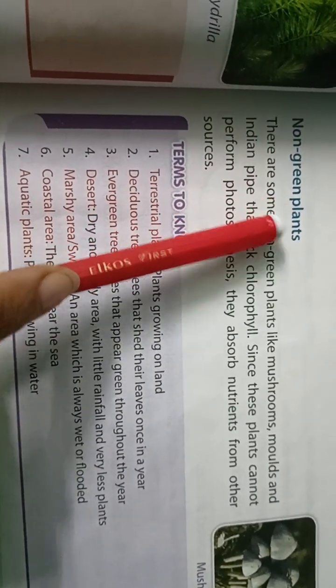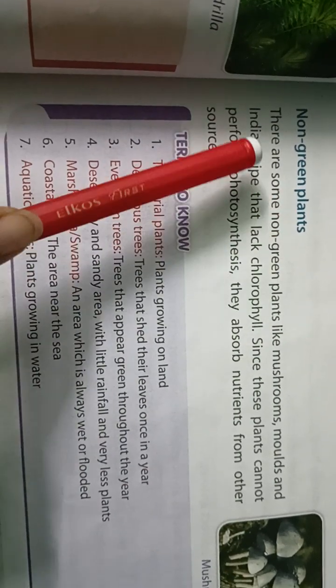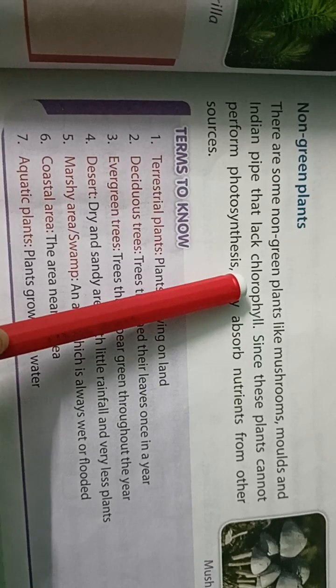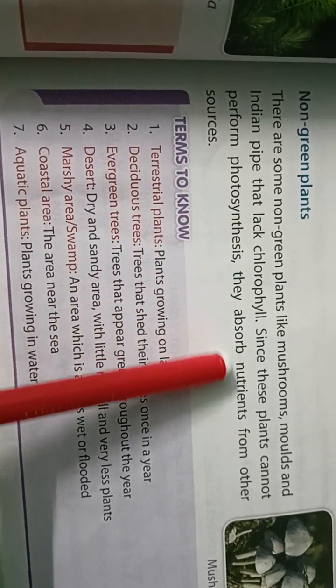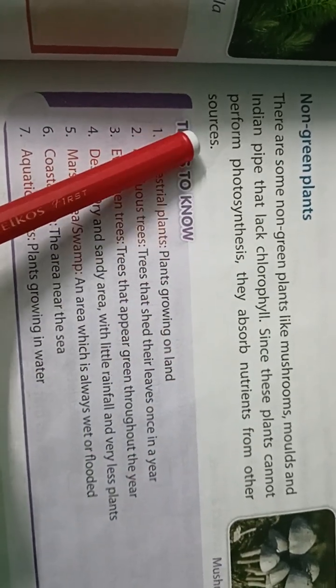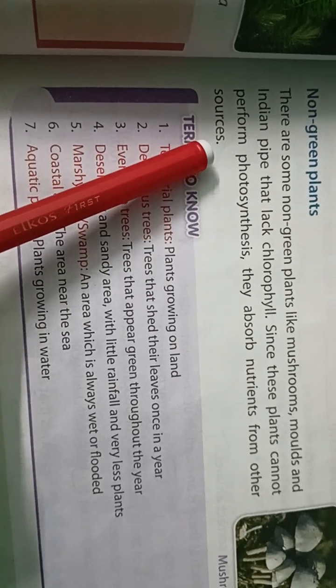One more question. Why do non-green plants not produce their own food? Non-green plants cannot make their own food because they lack chlorophyll. So they absorb nutrients from other sources. They are basically parasitic.